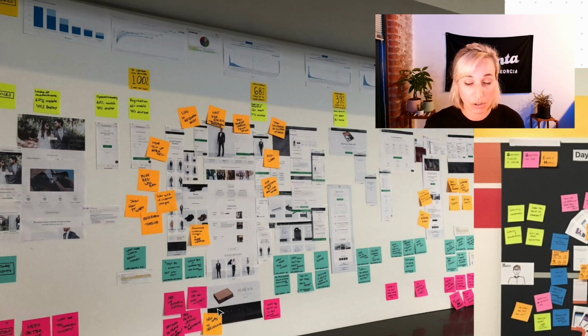How many steps are involved from A to B? This can be really easy to misconstrue when you are heads down in the work all the time and you can forget just how many things are in someone's way when they learn about you and then all the way to a purchase. That path can actually be very long. And there can be many things going on in there.